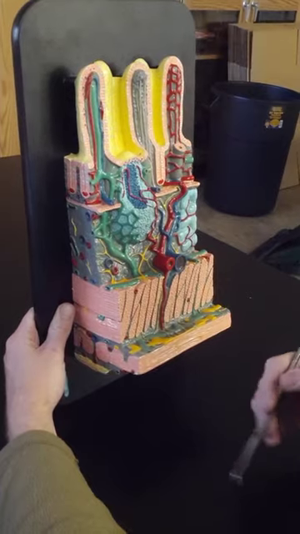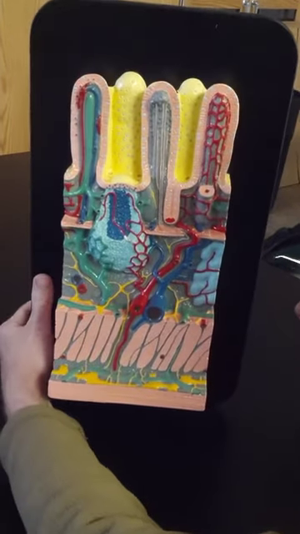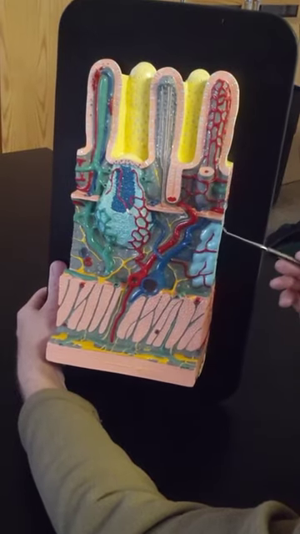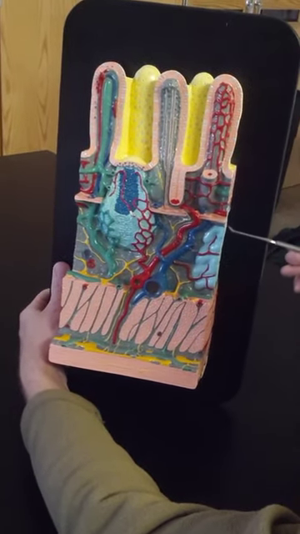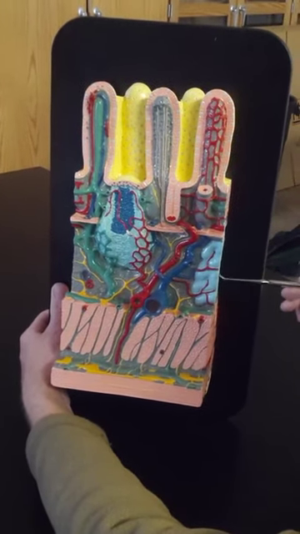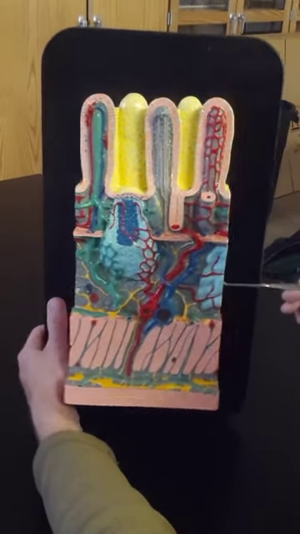Now, there's another gland that's called the Brunner's gland, or the submucosal gland. That's this blue guy over here. This is the Brunner's gland right here.